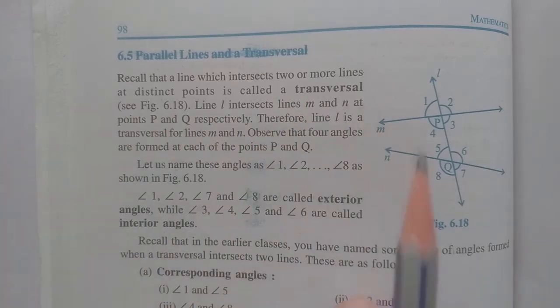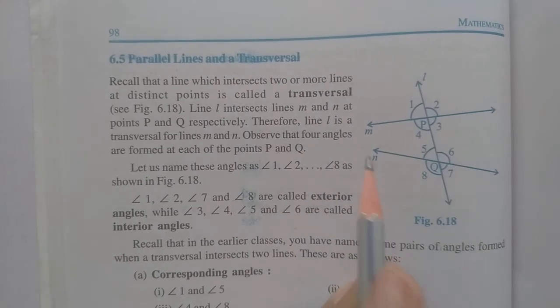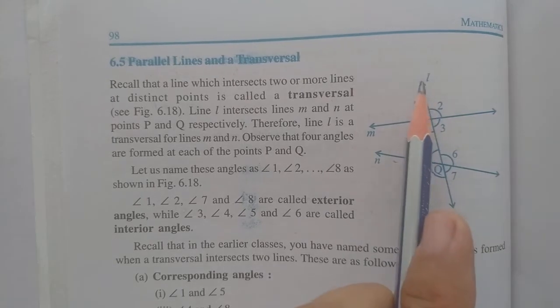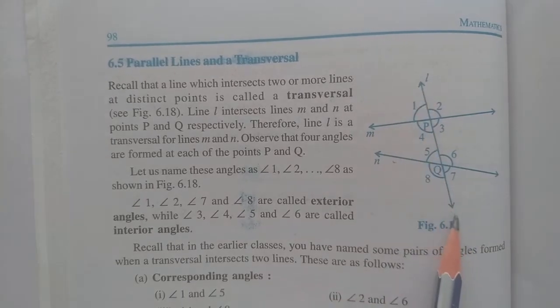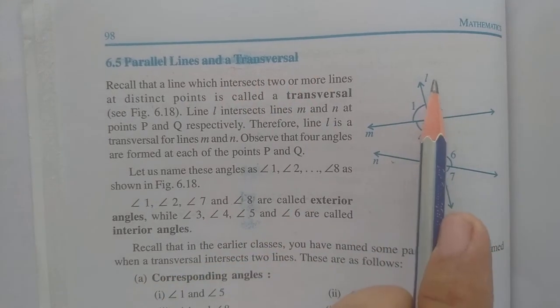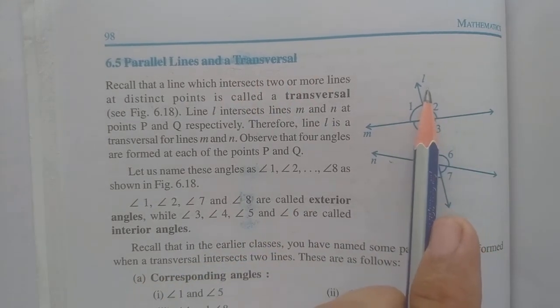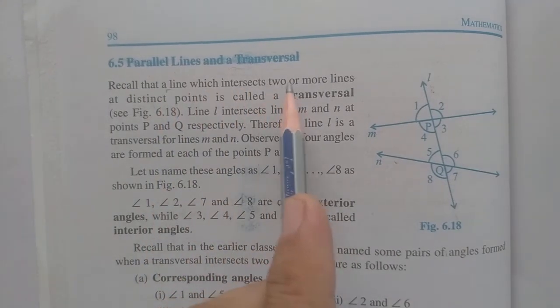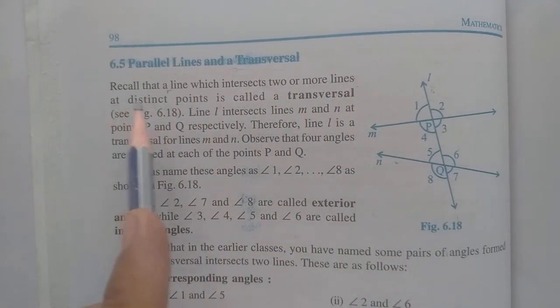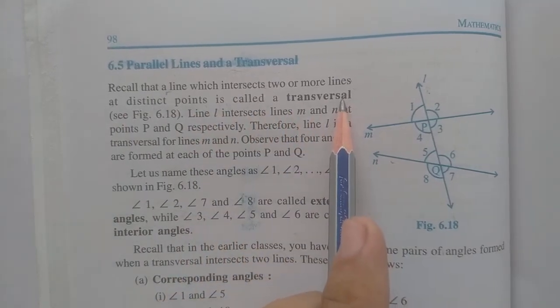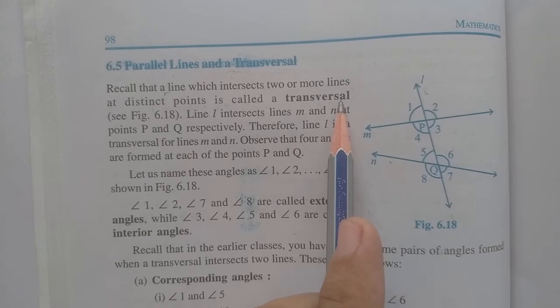So here this figure is given, children. In this you can see that two lines are given, M and N, and one line is intersecting them this way. So this is known as a transversal. This line L is known as the transversal. Here is a definition: a line which intersects two or more lines at distinct points is called a transversal. Children, note down this definition in your notebook.